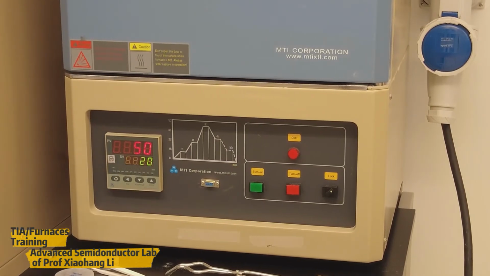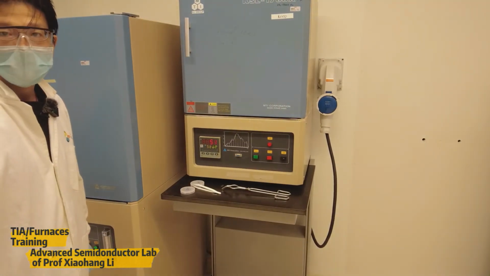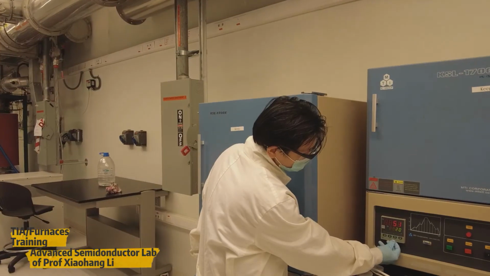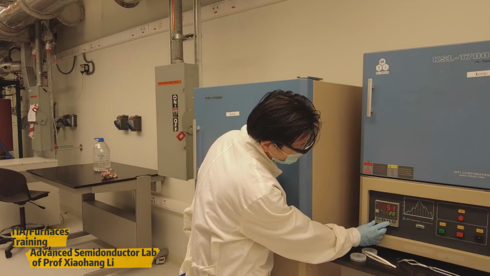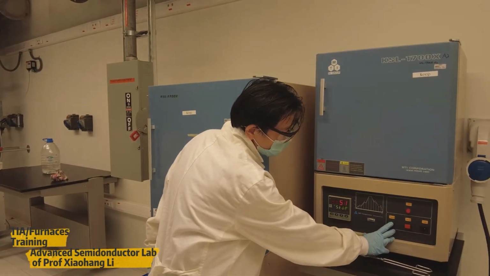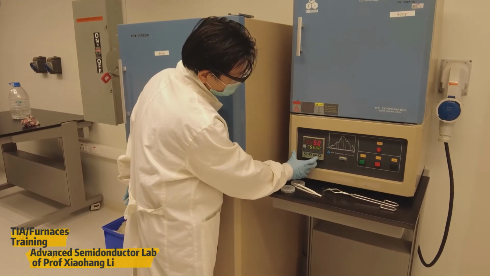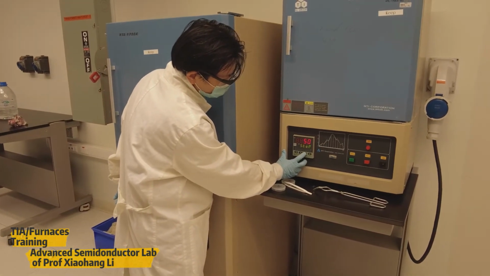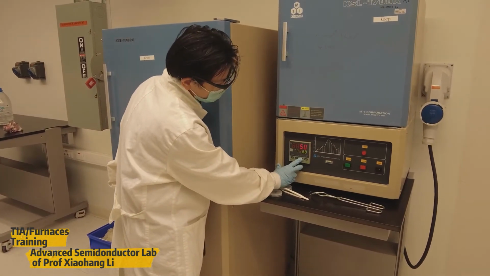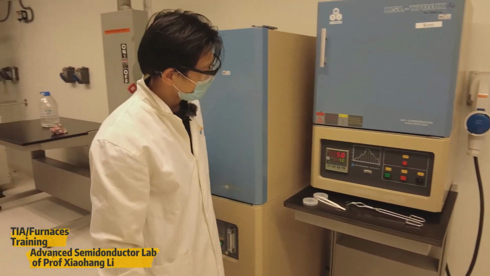Okay. After we finish the setting, we will start the program. This is the run button. We have to make sure you already pushed turn on to enable the heat power. And then we have to long press this button. Okay.